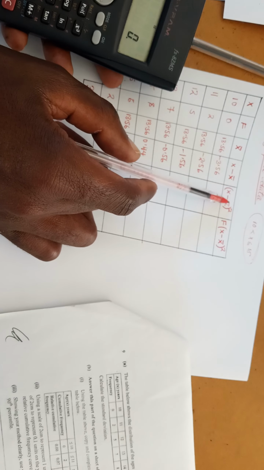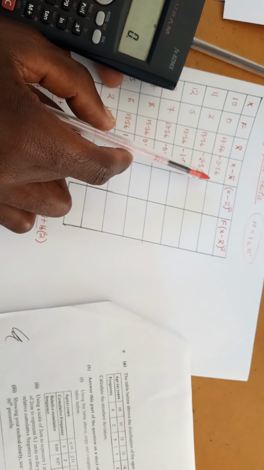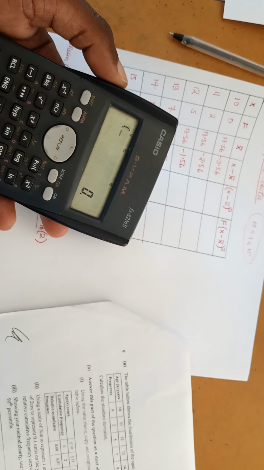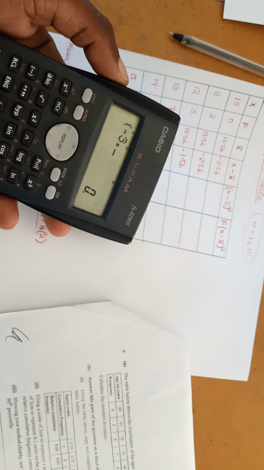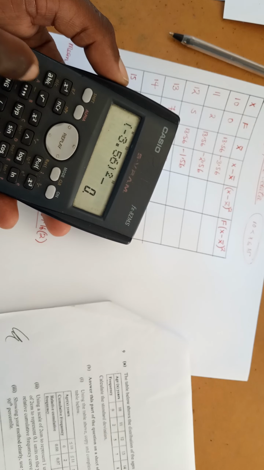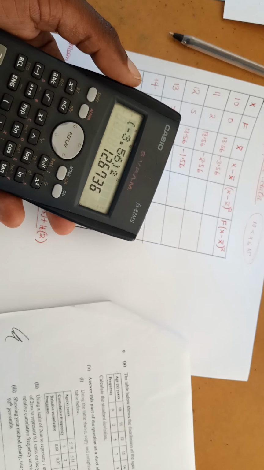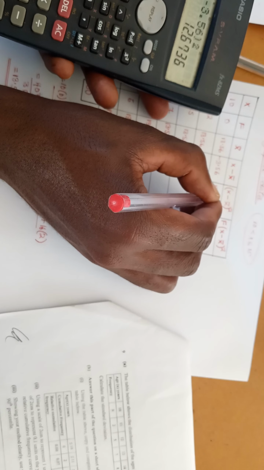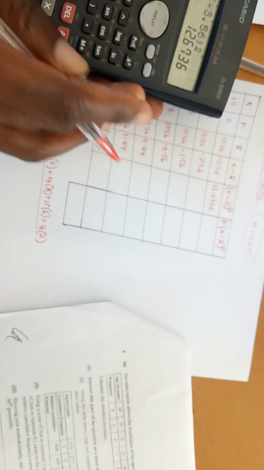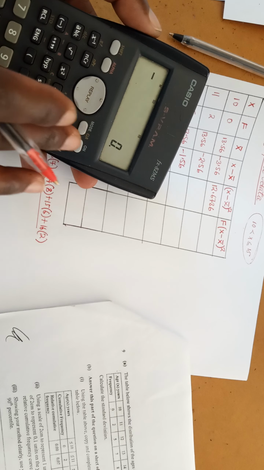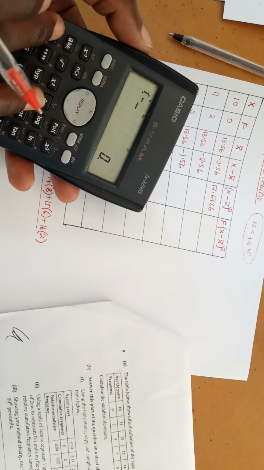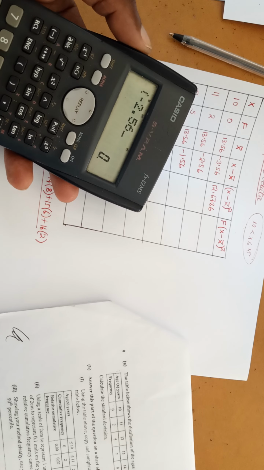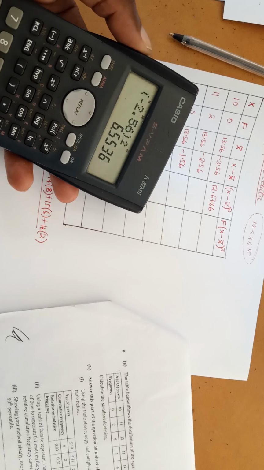x minus x bar, we square it. So this will be open brackets, it's a negative 3.56, we close and then square. Okay, so it's giving us that. We write the whole number like that, all of it, don't round it off. Next one, you have negative 2.56 because the bracket is squared.